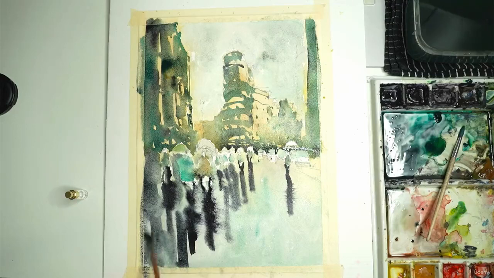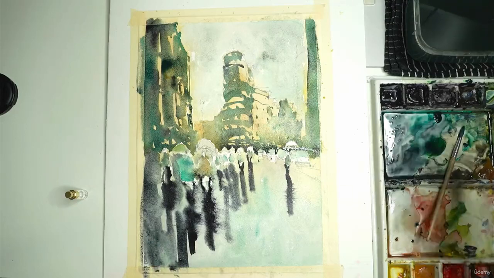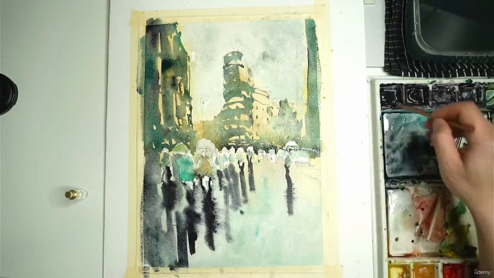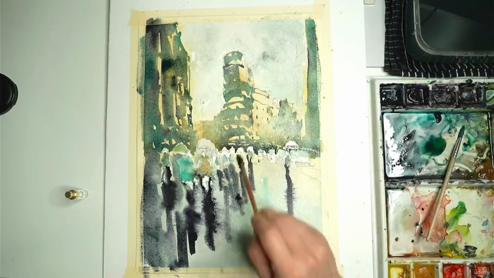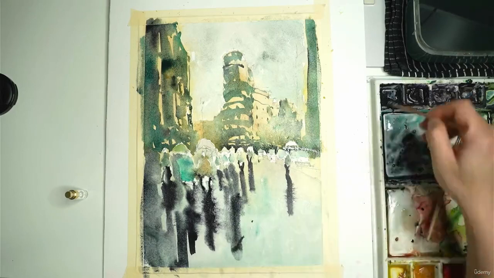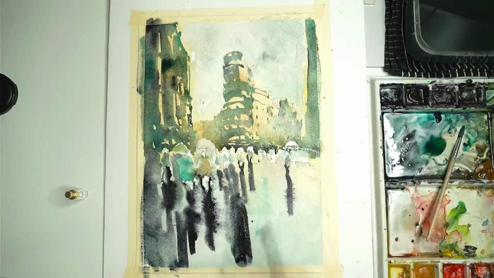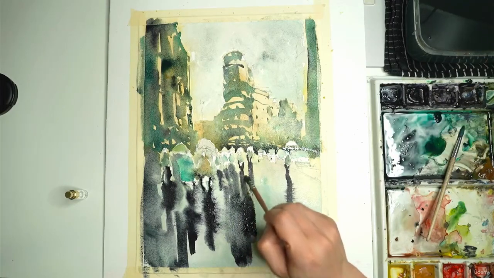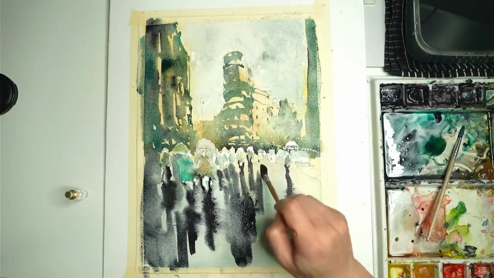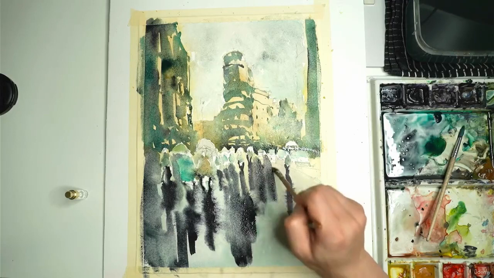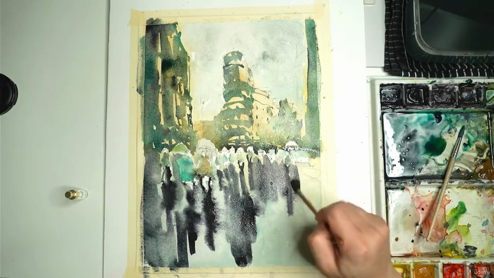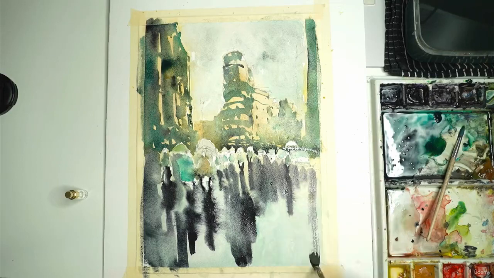So don't get rid of all these sharp details. Of course, you've got this reflection of this building up the top. So I'm going to just get a bit of that color in there. Shift this around kind of here. There we are. This larger building here to the right.